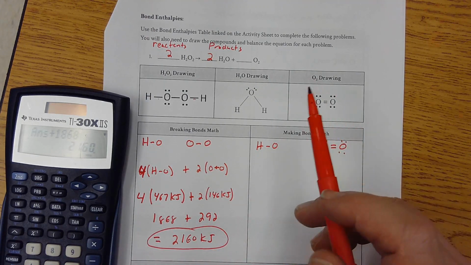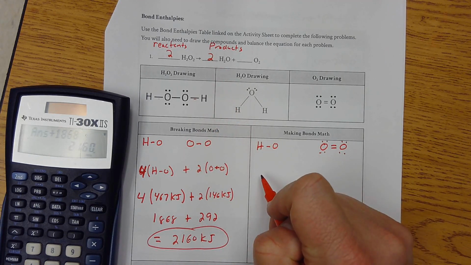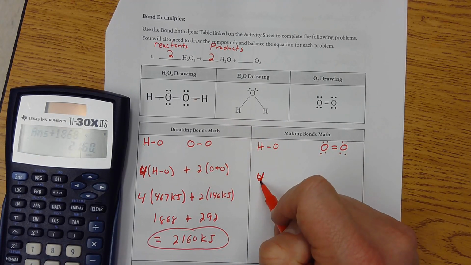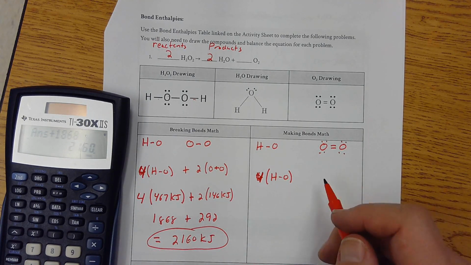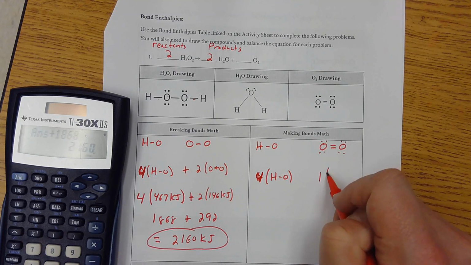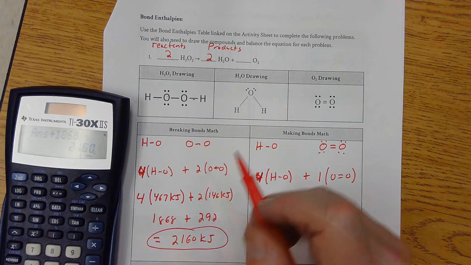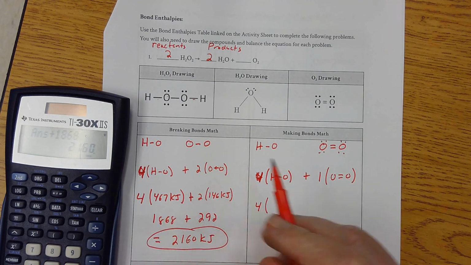Okay, so if I look, I have two H2Os, and I have two bonds in each, so I actually have four H to O bonds. And I have just one O to O bond. I'm going to add those two together. You have two of these bonds and two of them, so it's going to be a total of four.